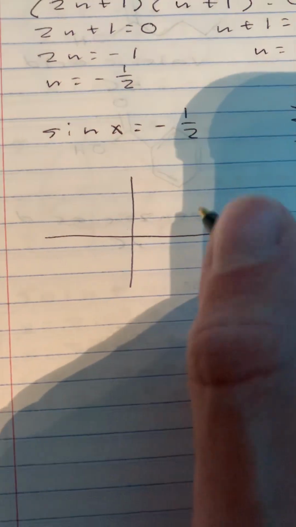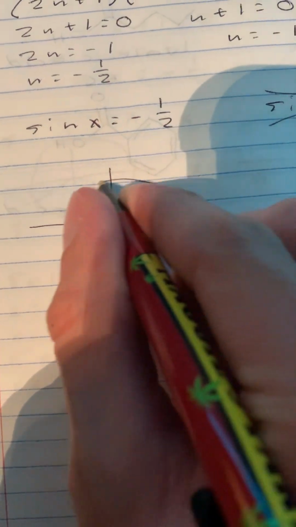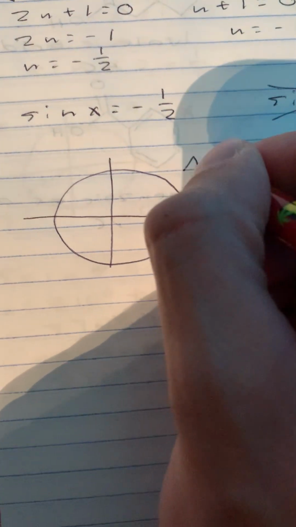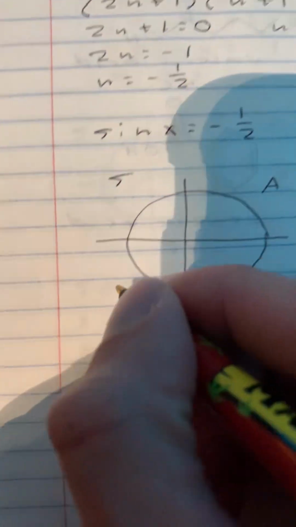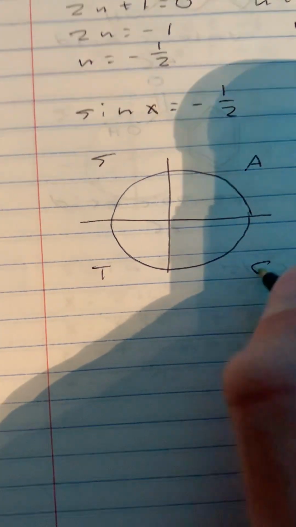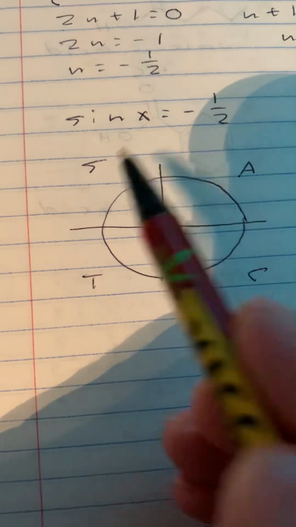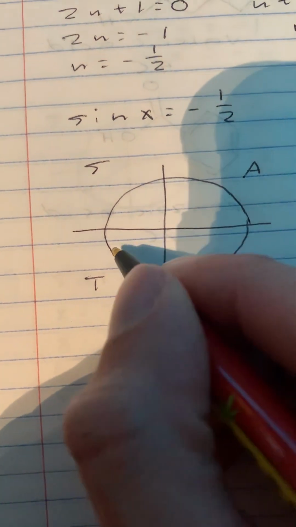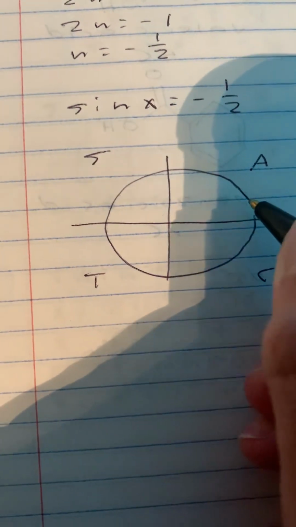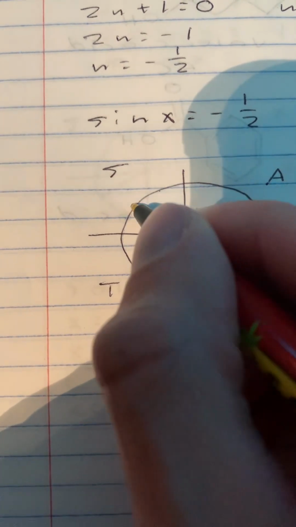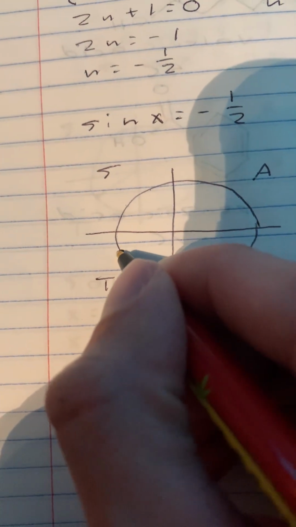So I create my unit circle. And remember this A, S, T, C thing. So if sine is negative, it's not in the A and S. In the T, we have 1, 2, 3, 4, 5, 6, 7.